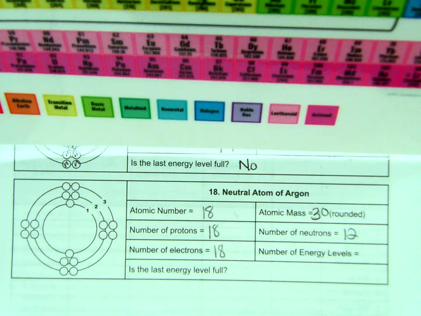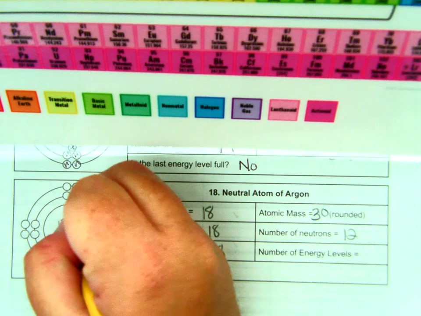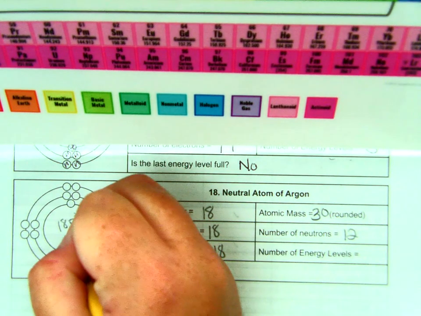And then we're going to do nucleus first. So 18 p+ and 22 n0.